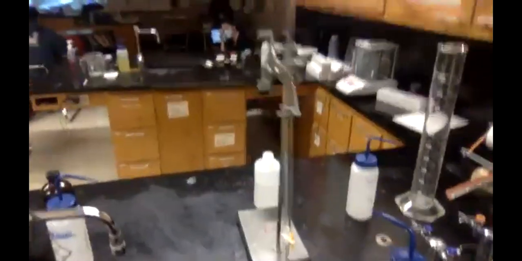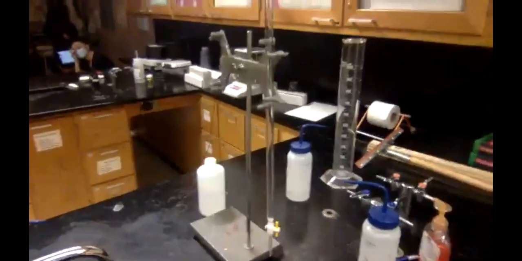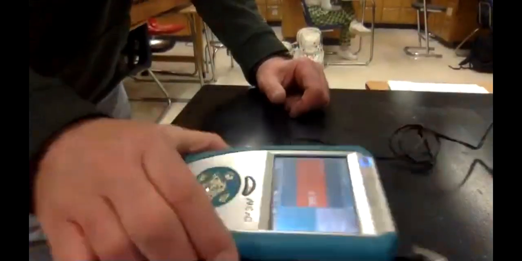So we take a look, you know this setup, this guy right here, this is the burette setup. This is the only new thing. Basically, it looks like this.